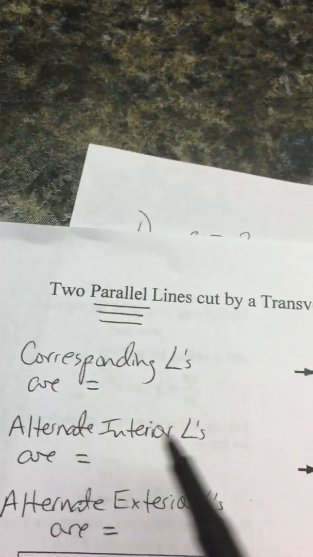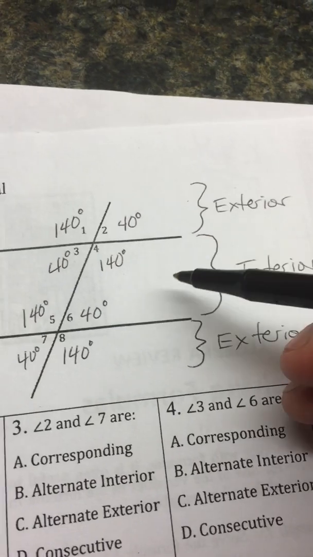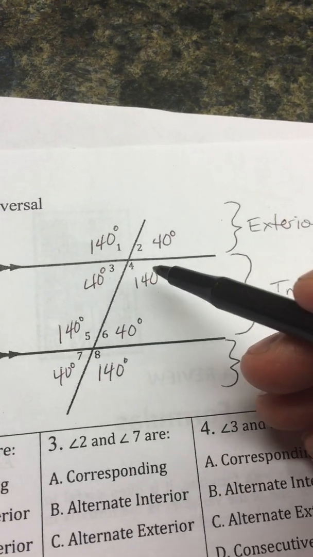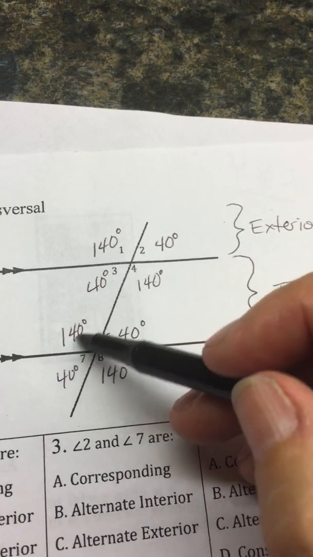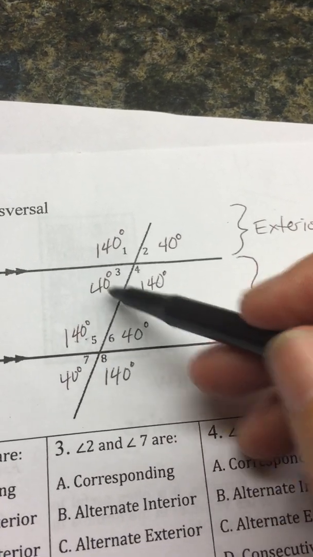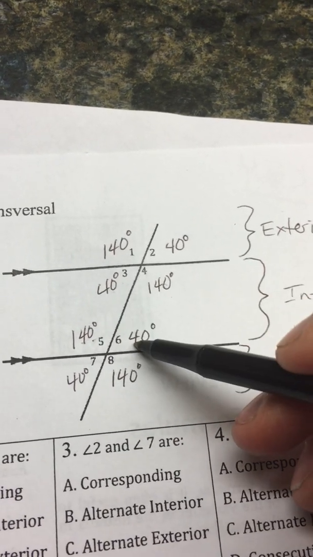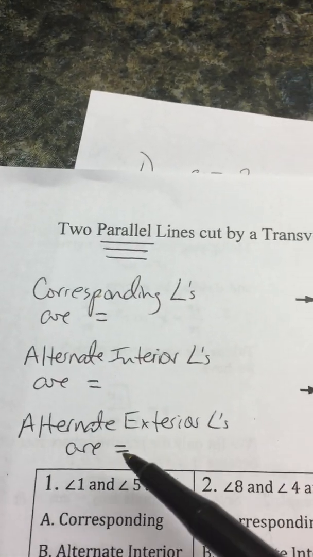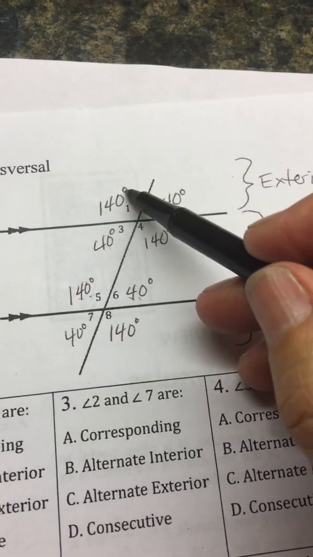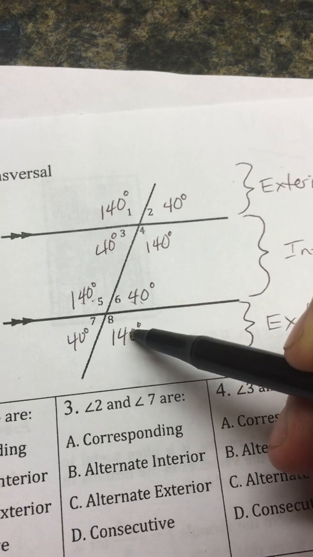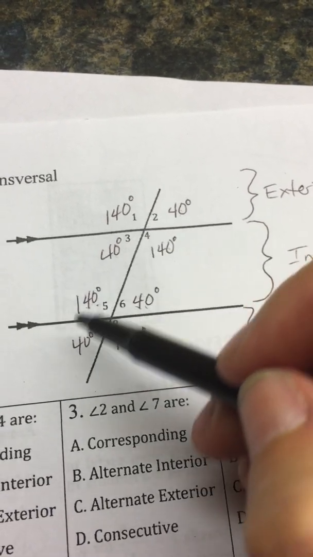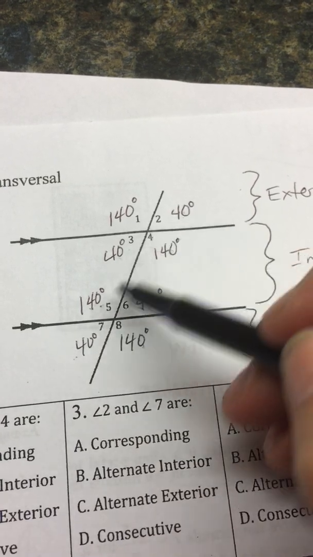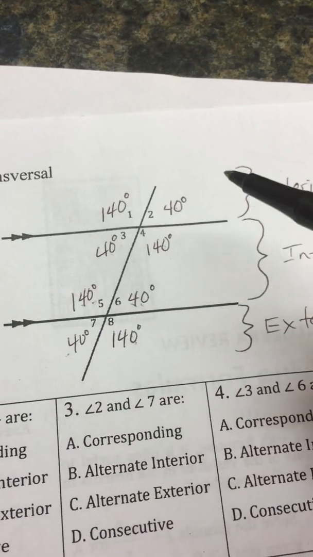The other one was that the alternate interior angles are equal. So alternate means in between and they're on opposite sides. So is 140 equal to 140? They're alternate interiors. Yes, they are equal. Are these two alternate interiors equal? Yes, they are. Alternate exterior angles are also equal. So if this one's 140 degrees, what is its alternate exterior? 140. If this one is 40 degrees, the other alternate exterior is 40 degrees. They're on opposite sides of the transversal, but they're in the exterior.